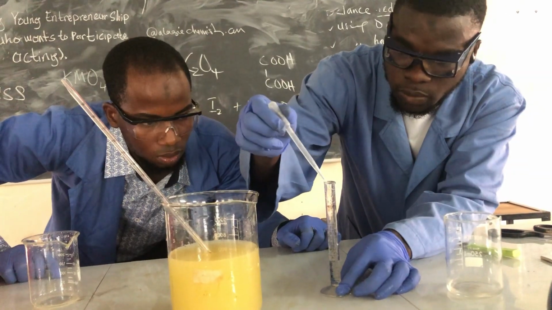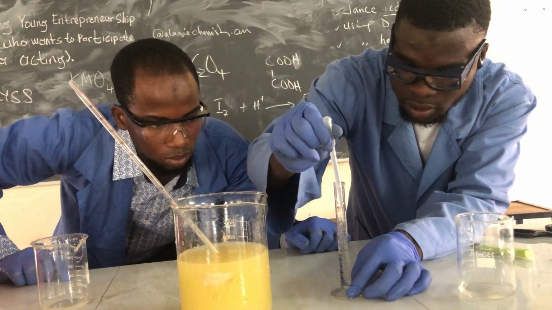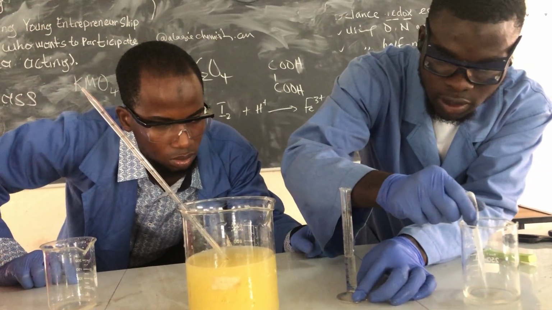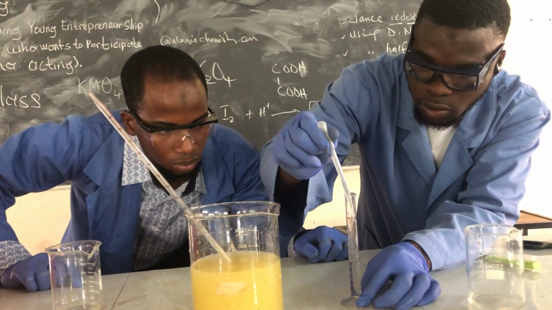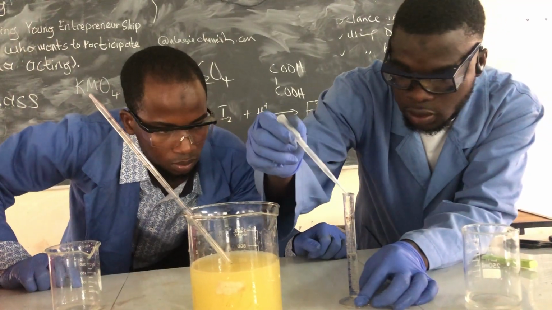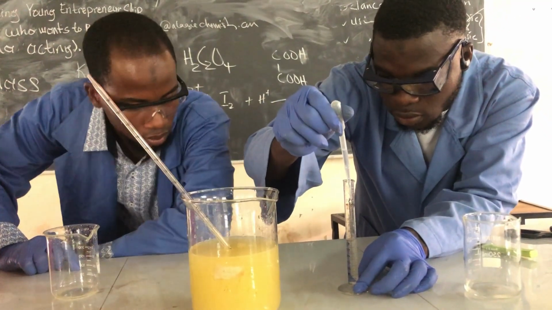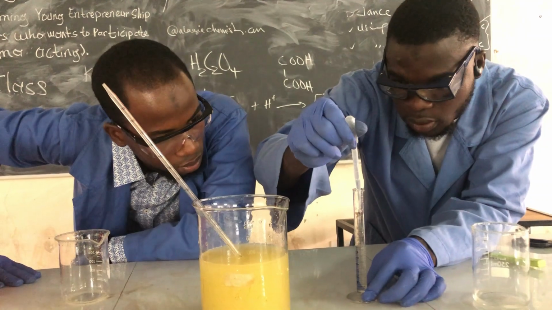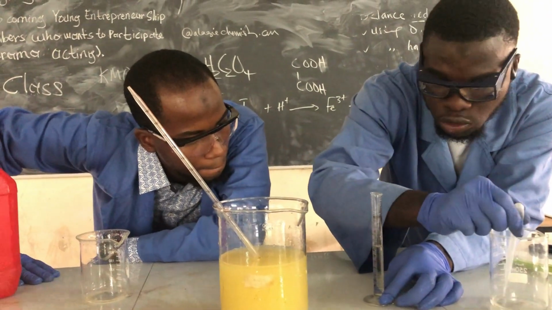This is called a splash: adding some amount of sulfuric acid. It's between 5 to 10 milliliters, so here we are going to use 10 milliliters.